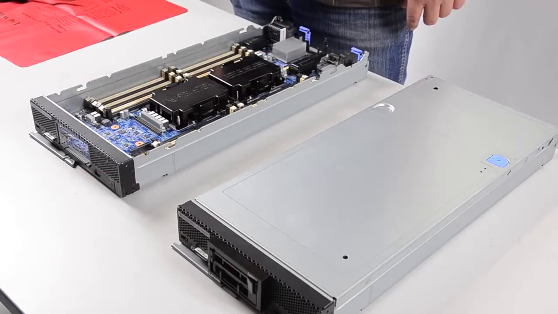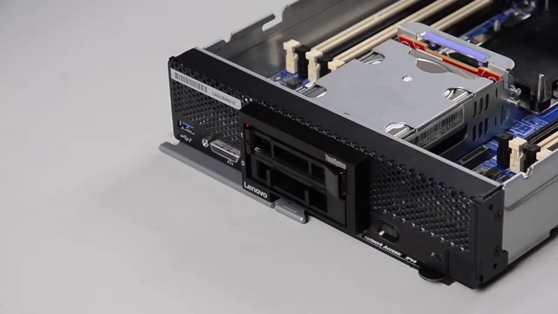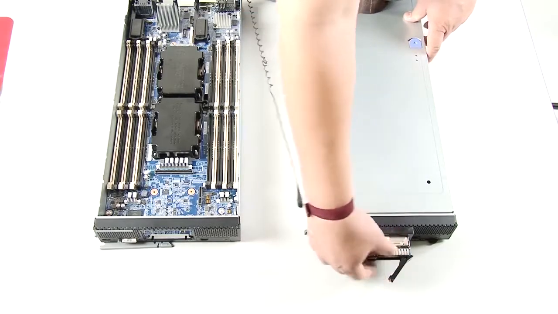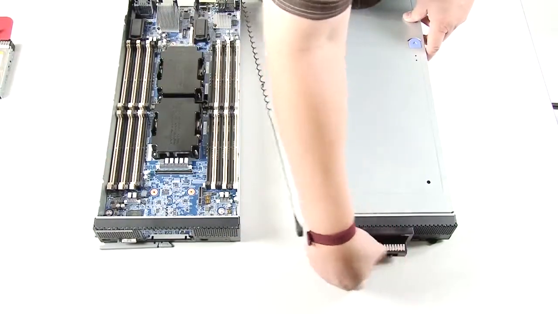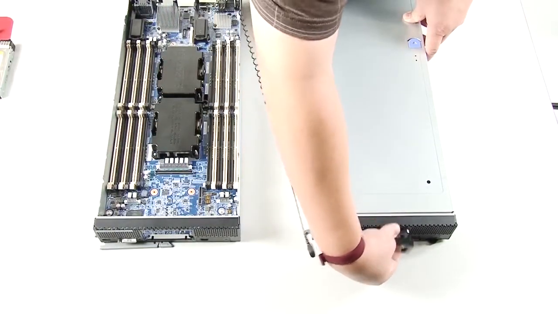To remove and replace the system board. Important: when you replace the system board assembly, you must update the compute node with the latest firmware or restore the pre-existing firmware. Make sure that you have the latest firmware or a copy of the pre-existing firmware before you proceed. Remove any storage drives, optional drive components, and hard disk drive bay fillers from the defective system board assembly and set them aside on a static protective surface.